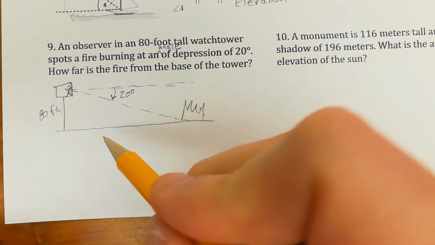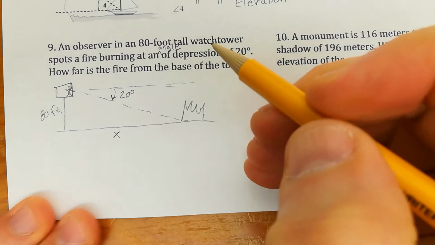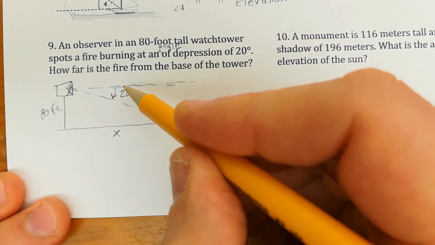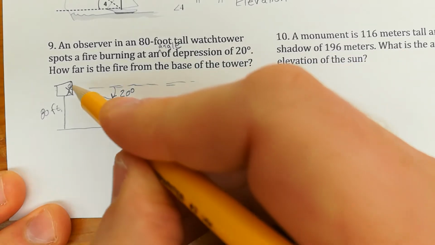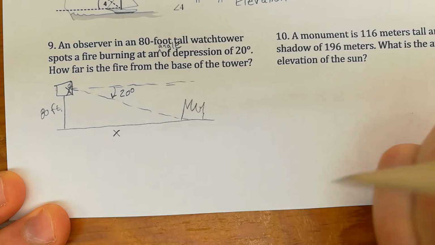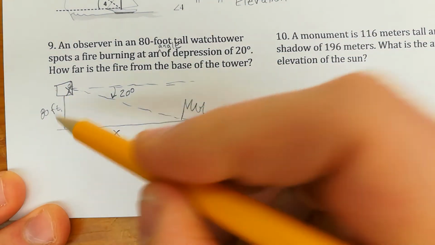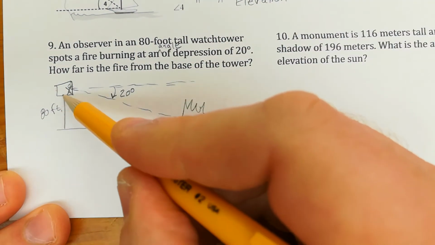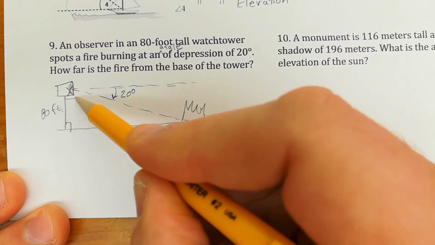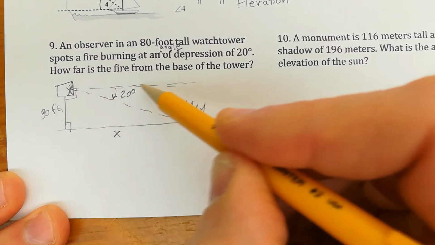So it's asking basically, what is this here? Now we have to be a little careful because the 20 degrees here is actually not in the triangle, but we can identify another angle. If we assume the watchtower is perfectly vertical, this would be a right angle, and we'll also have a right angle here to the horizontal.